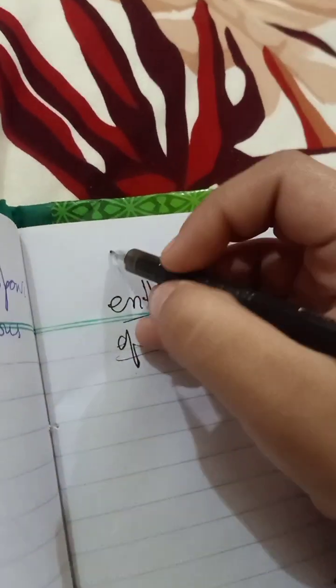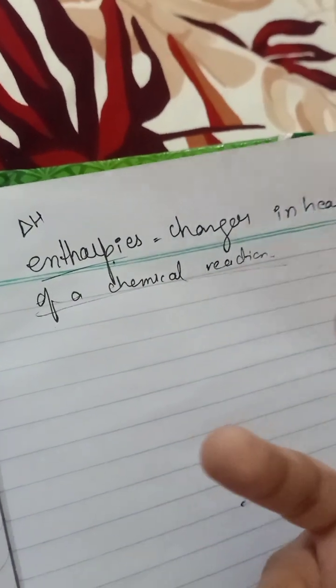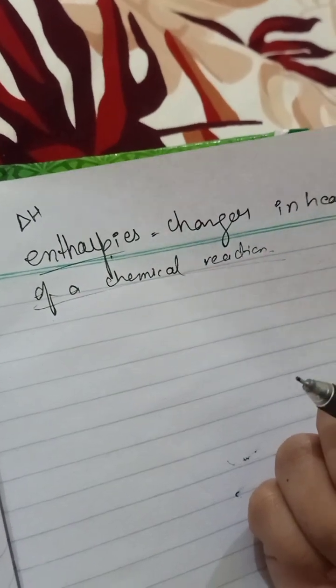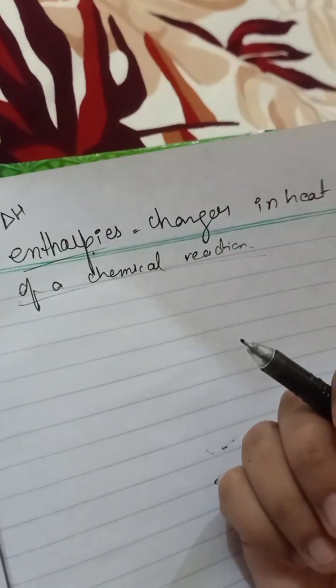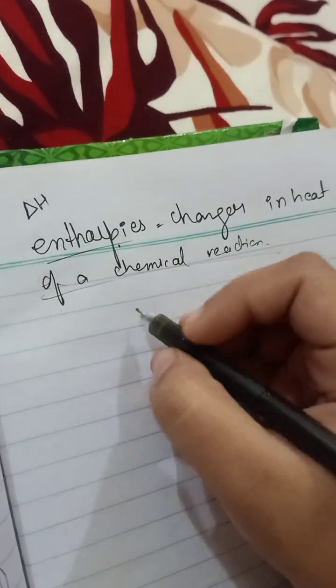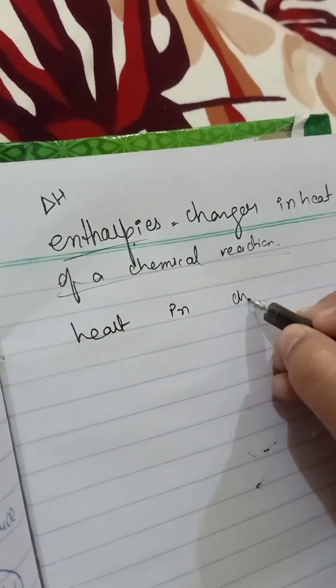So first of all, what is basically enthalpy? Enthalpy is basically the change in heat. Change in heat, which is like this, that is called enthalpy. And heat change in a chemical substance, alright, heat change in a chemical substance.